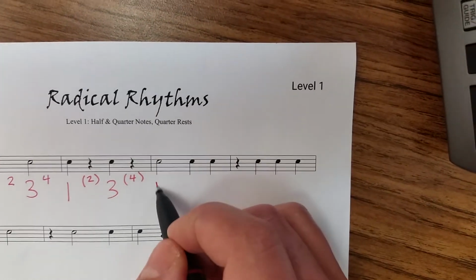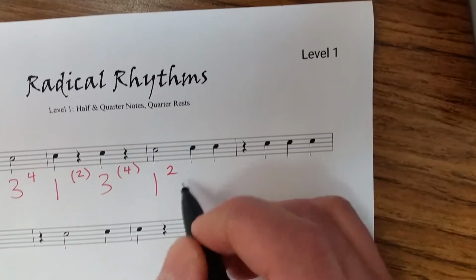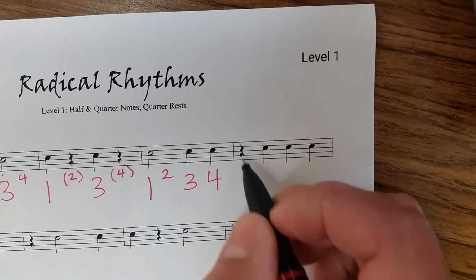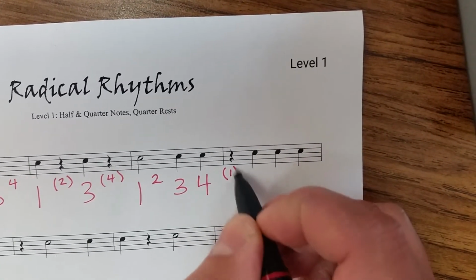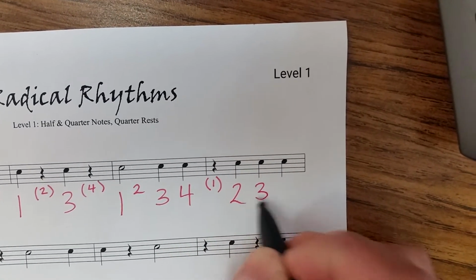Okay. Then you have right here 1. Again, you're going to hold it for 2, and then this will be on 3 and 4. This is a quarter note rest. We'll put a 1 there, and this will be on 2, 3, and 4.